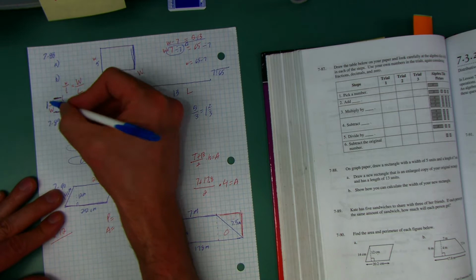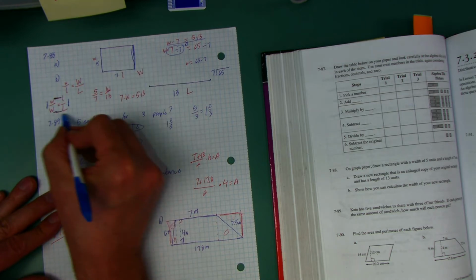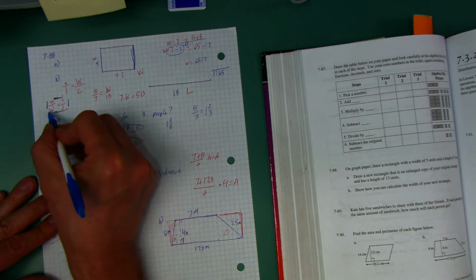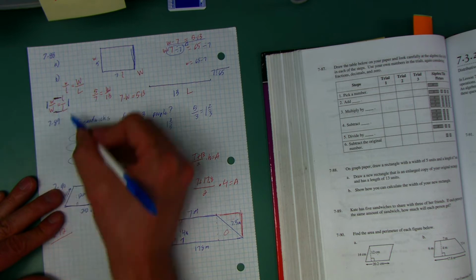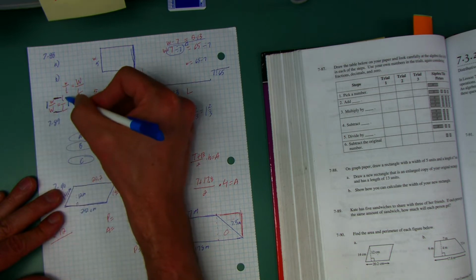These on the left side are tied together because they're both the width. These on the bottom are tied together because they are both from the large rectangle, big W, big L. And these on the right are tied together because they're both the length, the small length and the big length.